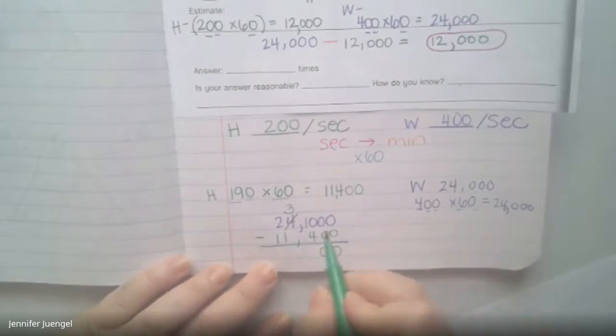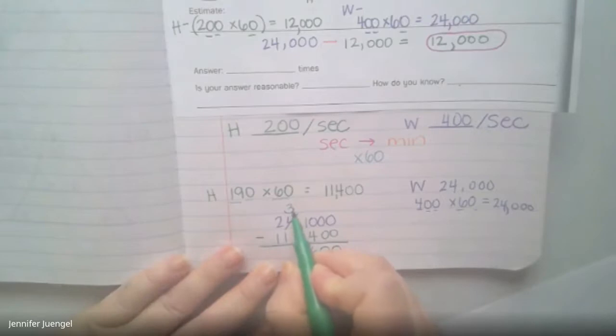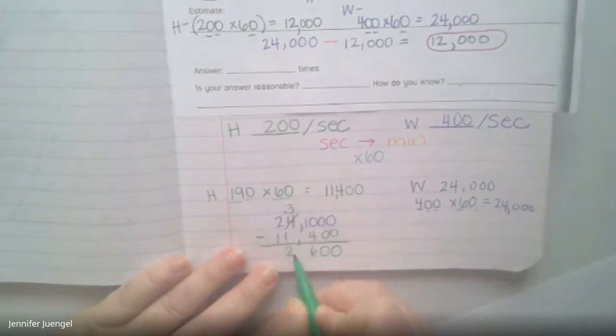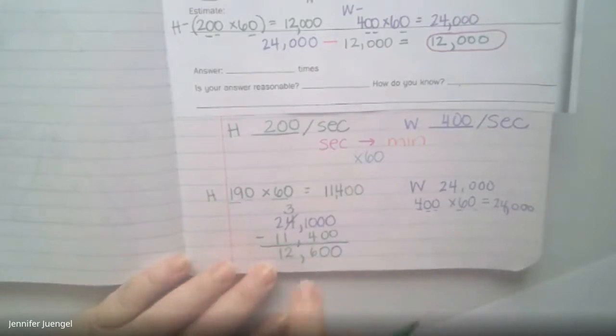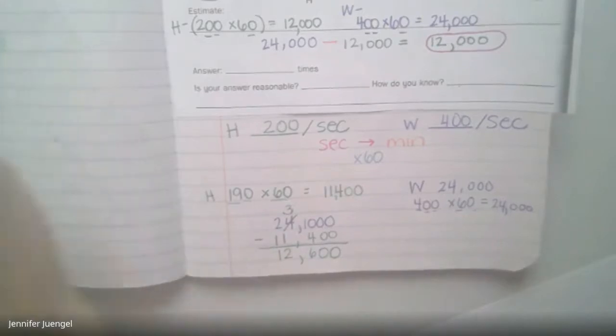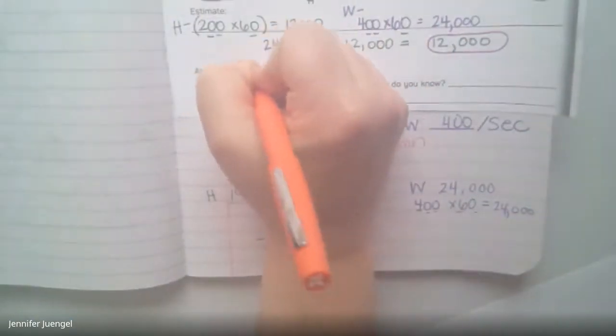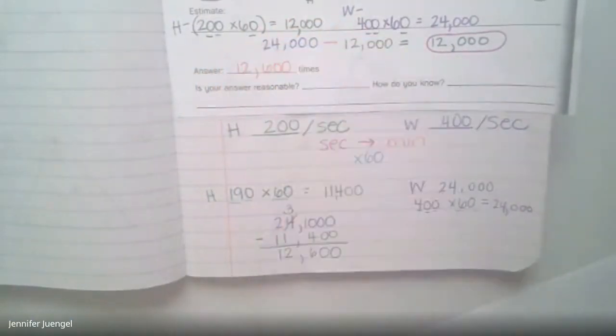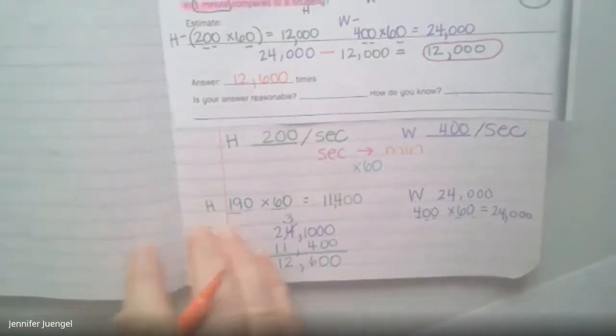Now I can do my subtraction. 10 take away 4 is 6. 3, my new digit after borrowing. 3 minus 1 is 2, and 2 minus 1 is 1. So my real answer of how many beats per minute more the wasp makes is 12,600.